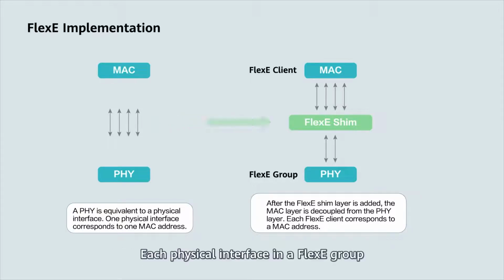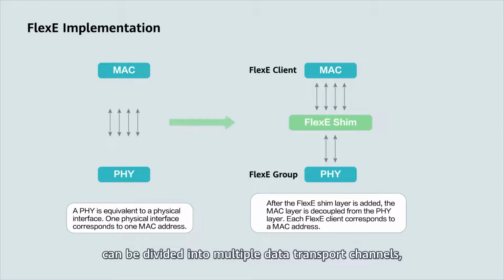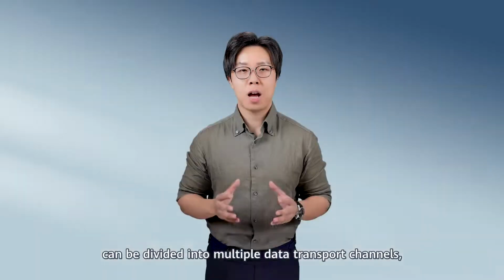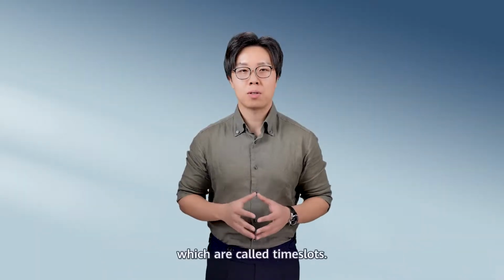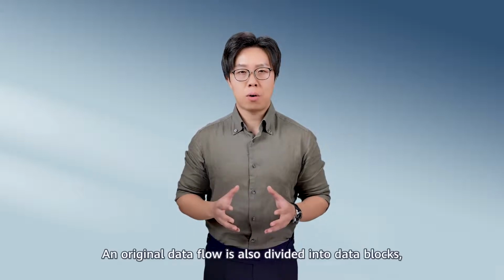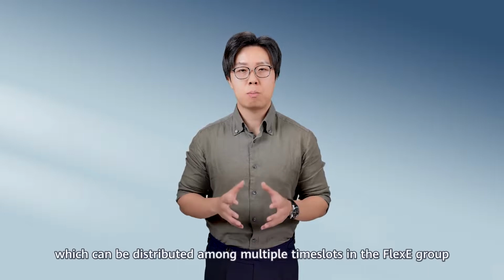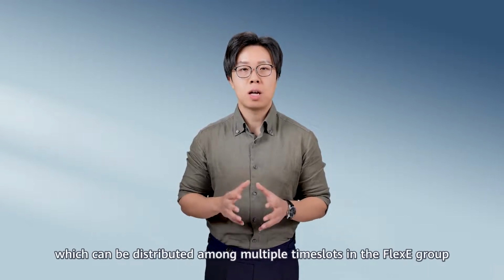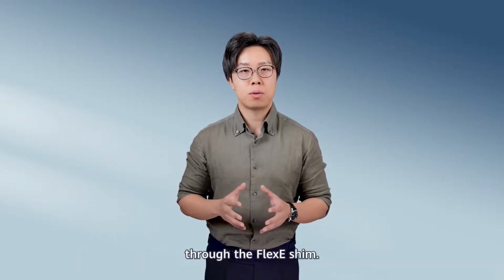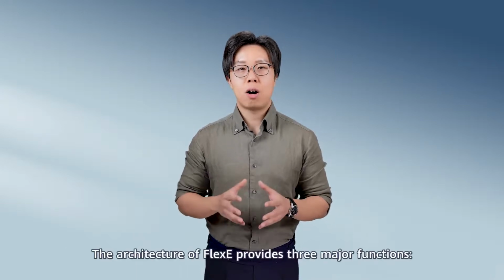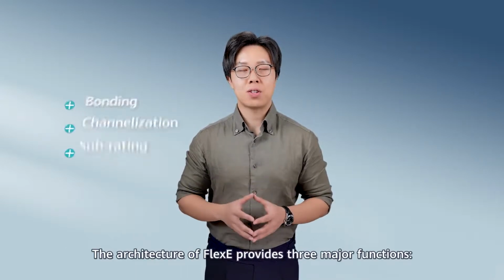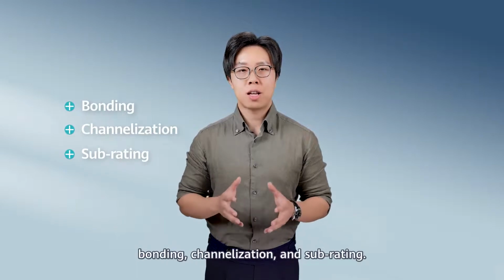Each physical interface in a FlexE group can be divided into multiple data transport channels, which are called time slots. An original data flow is also divided into data blocks, which can be distributed among multiple time slots in the FlexE group through the FlexE stream. The architecture of FlexE provides three major functions: bonding, channelization, and separating.